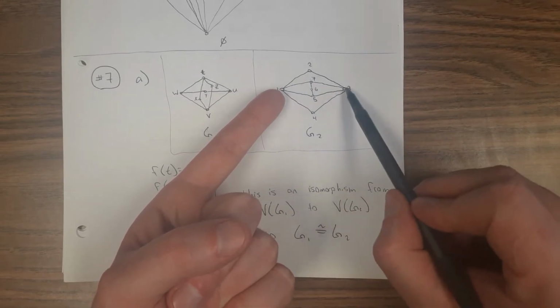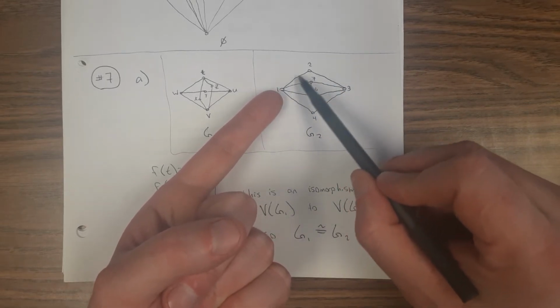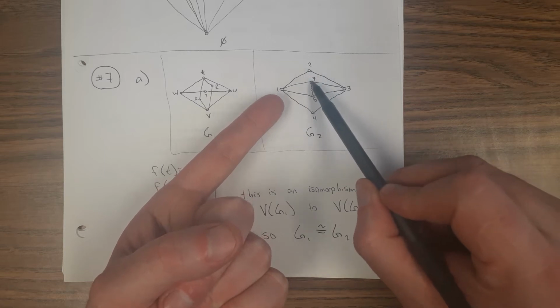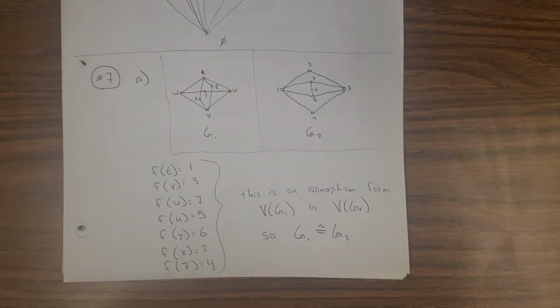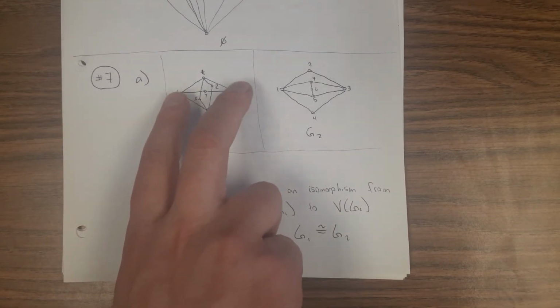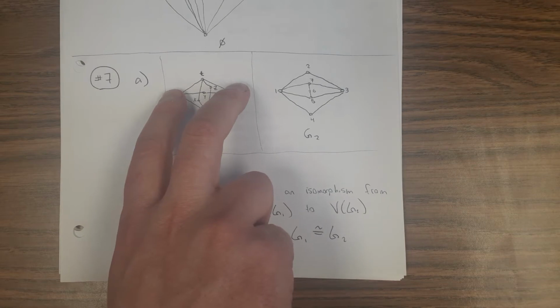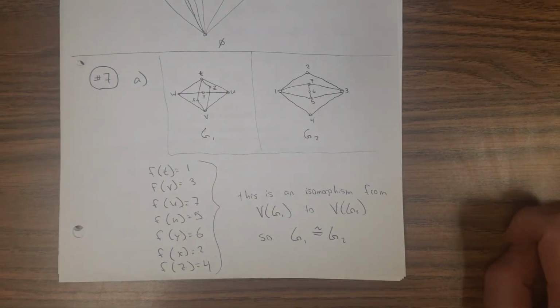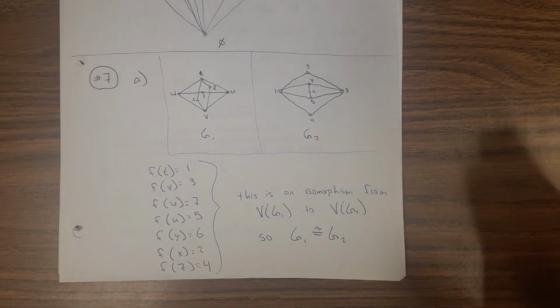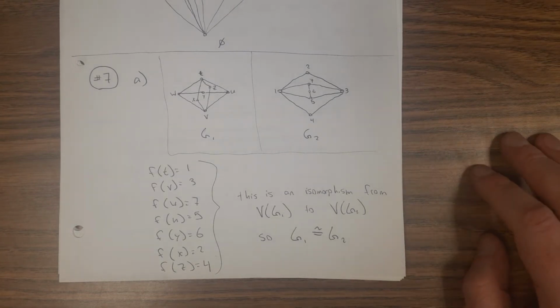But actually, if you look at the vertices 1 and 3, they have 2 in common, they have 7 in common, 5, and 4. So if there's going to be an isomorphism, all that means is that W and U can't correspond to 1 and 3, like this.